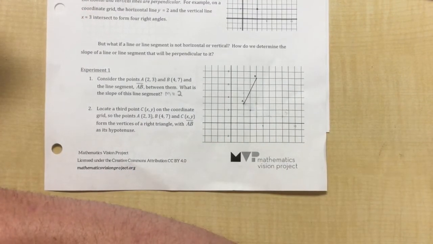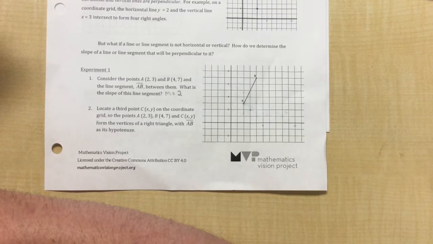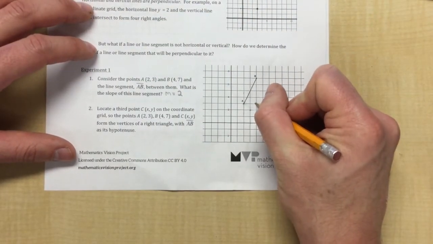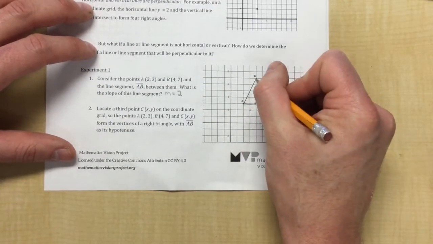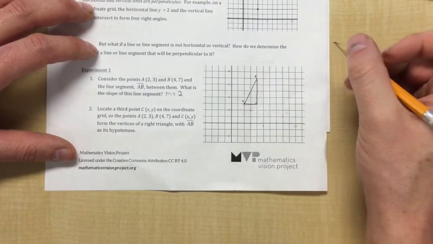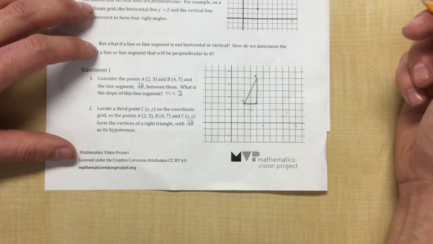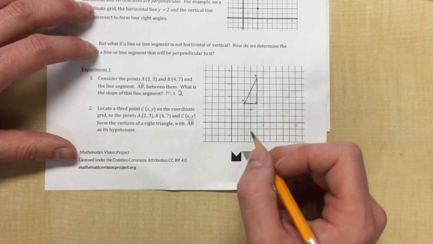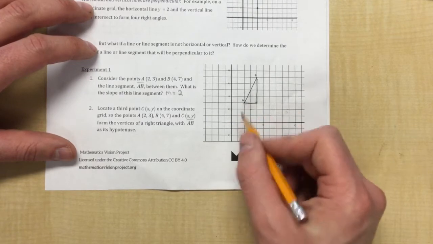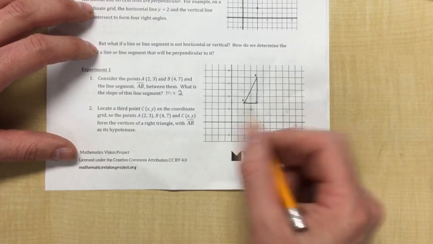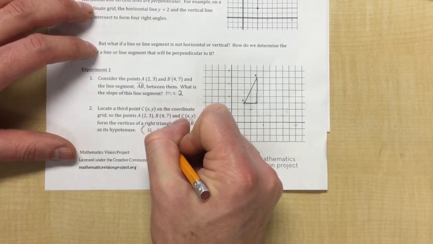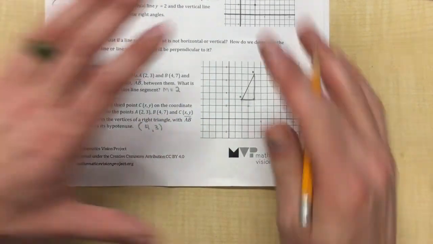Next one says locate a third point, C (x, y), on the coordinate grid so that A, B, and C form vertices of a right triangle, with AB as the hypotenuse. So I'm going to go ahead and mark that here, and let's fill in that right triangle. You can see I also could have placed it up here, and that would have formed the opposite but congruent right triangle. And then C is the point, let's just jot that down: 1, 2, 3, 4, 3. So (4, 3).